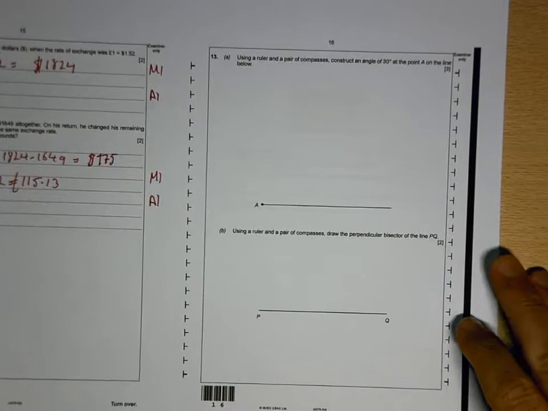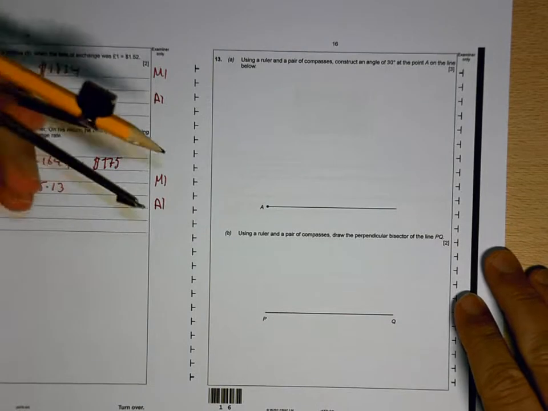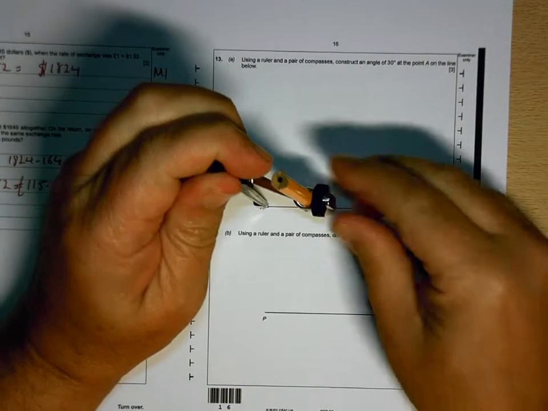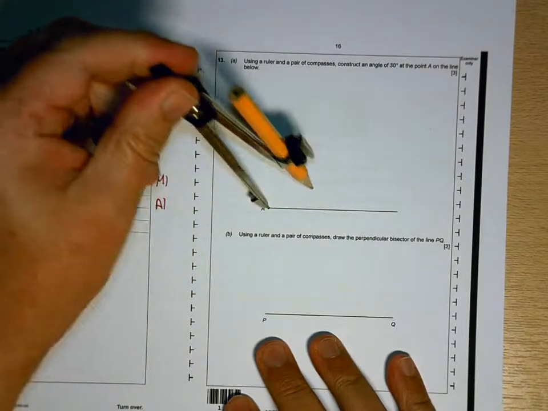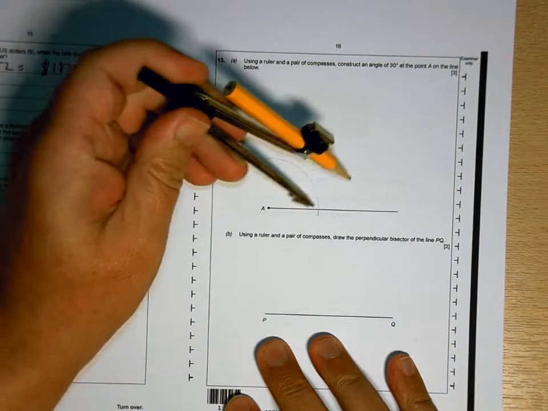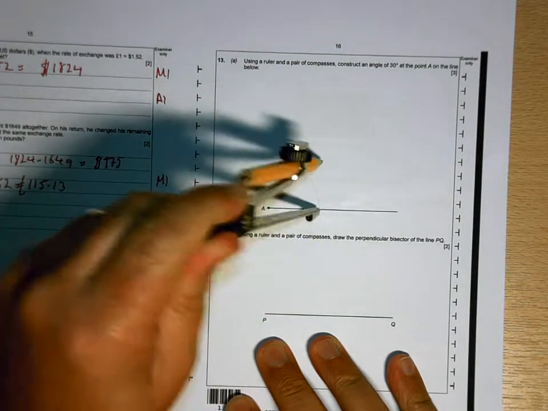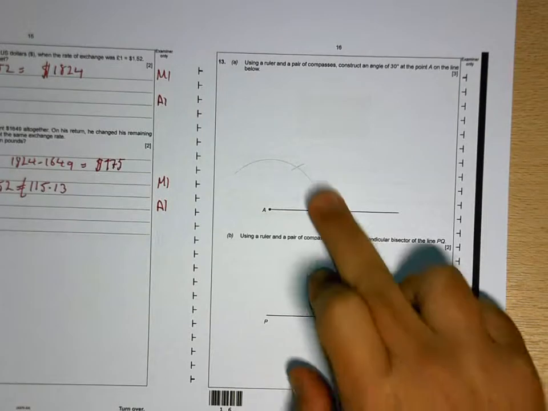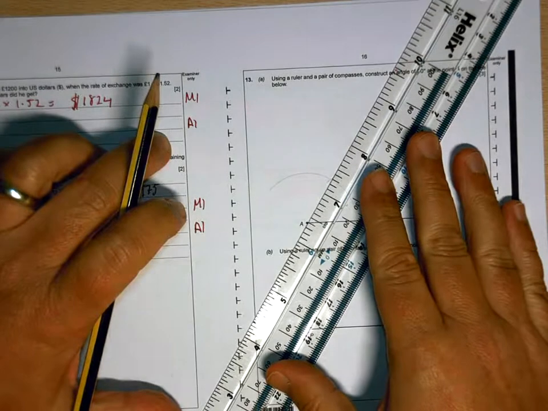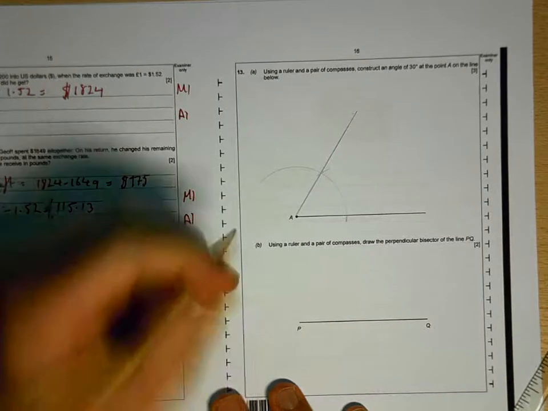Using a ruler and a pair of compasses, construct an angle of 30 degrees. So 30 degrees is 2 steps. First of all, you have to draw 60 degrees. So 60 degrees, you open your compass out to a reasonable size and draw part of a circle. Then you draw an arc like that with a point there. That is 60 degrees. So I'll draw that in lightly. Okay, so the pencil one is 60 degrees.